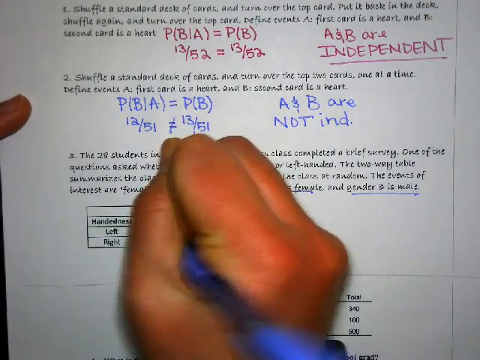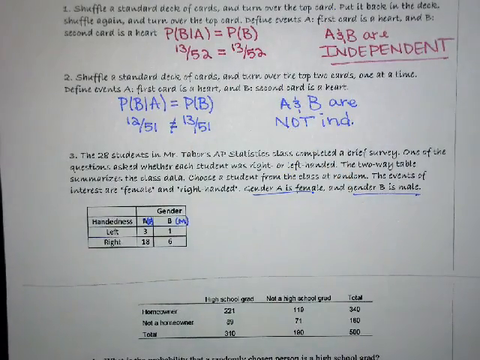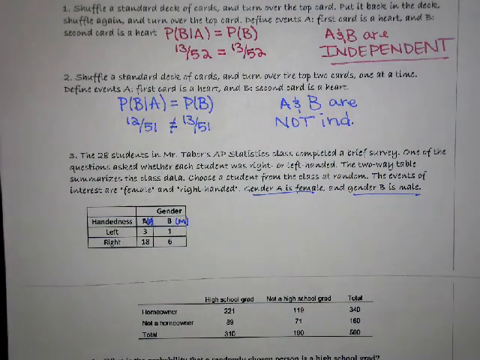I don't know why. I stole this from the textbook. I don't know why they use A and B. It would have been hard to put F and M, or even use the little symbols for female and male. Female, male.